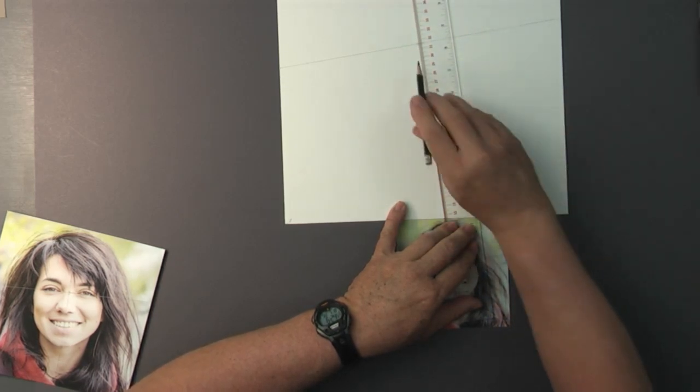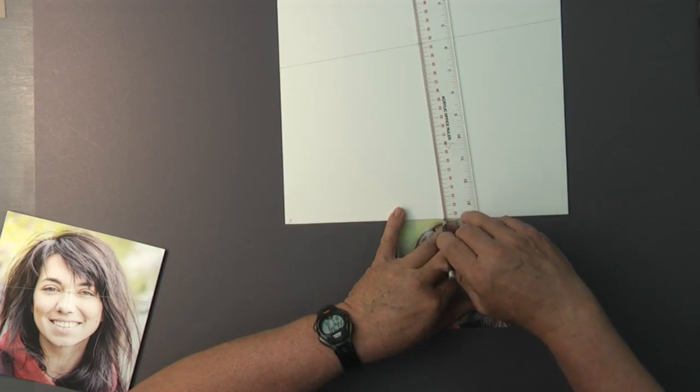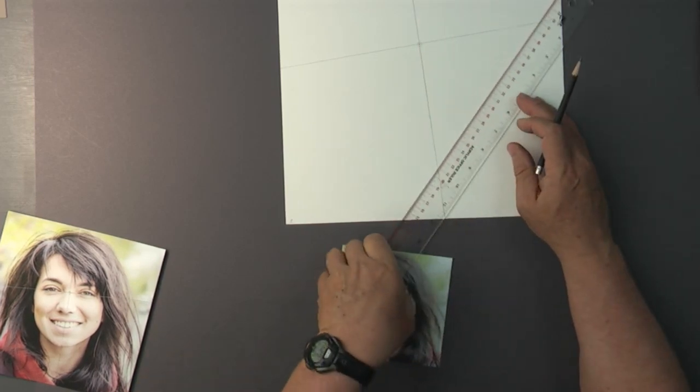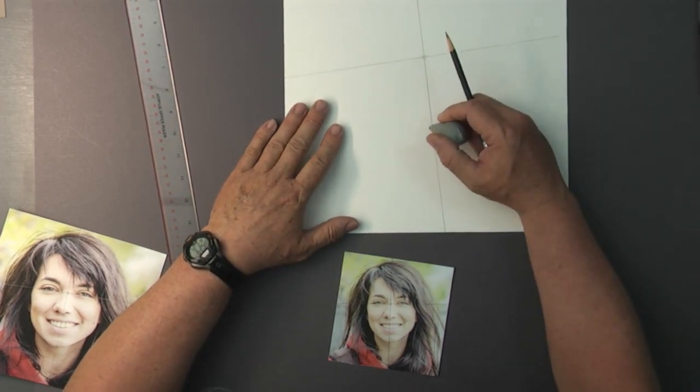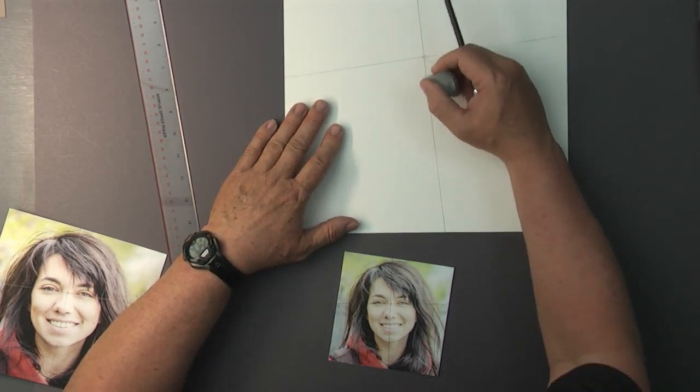Oh. It's good for you guys to watch me goof up. I hit my hand and made a jog in my line. But I can go ahead and clean that up.